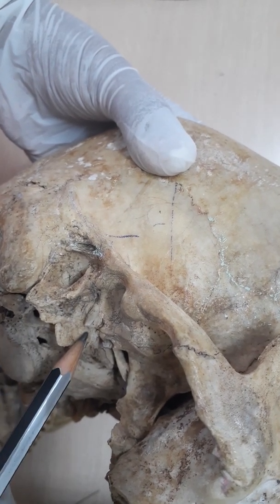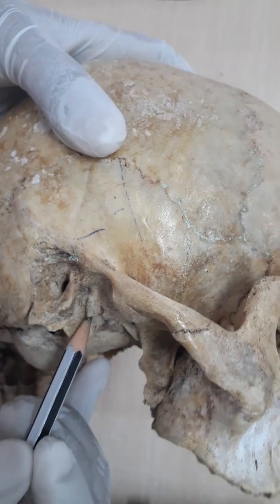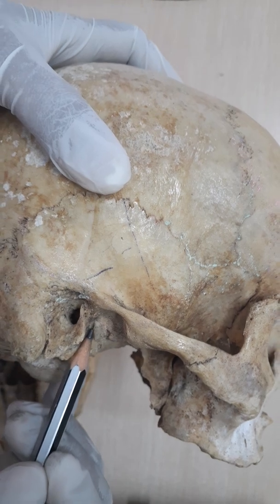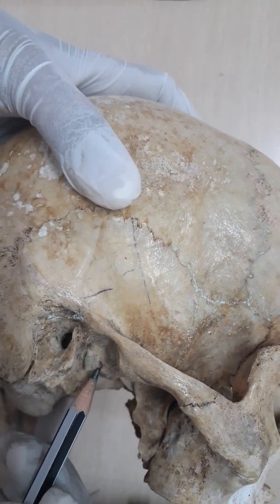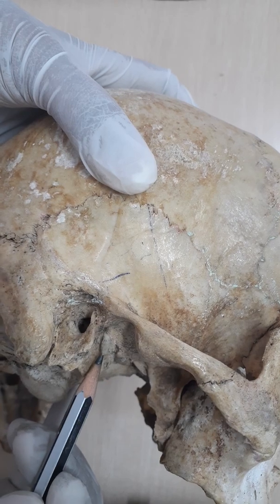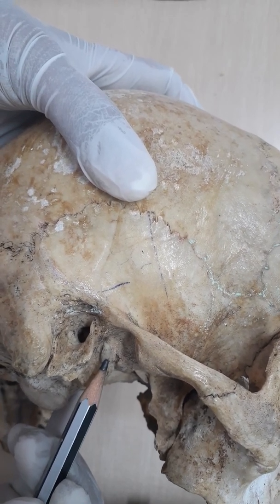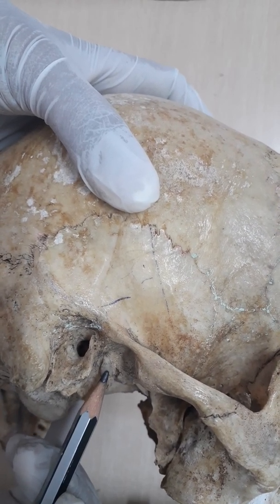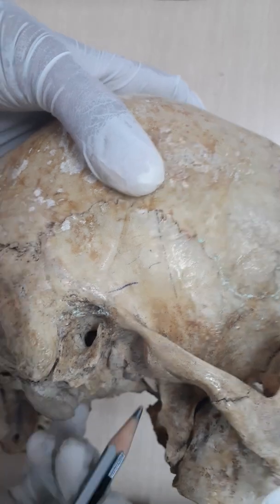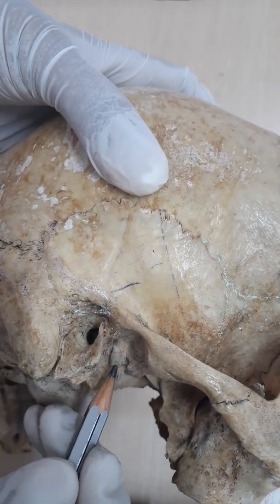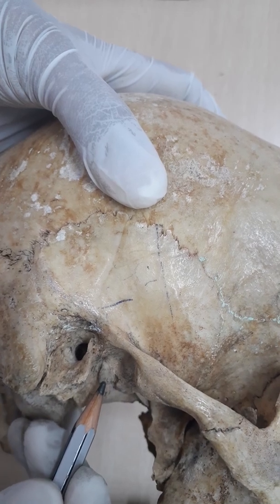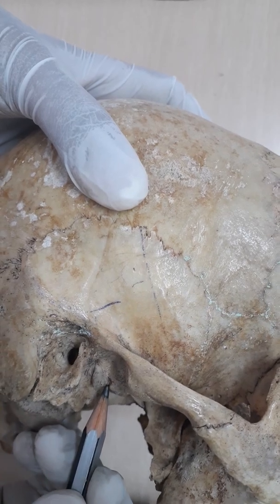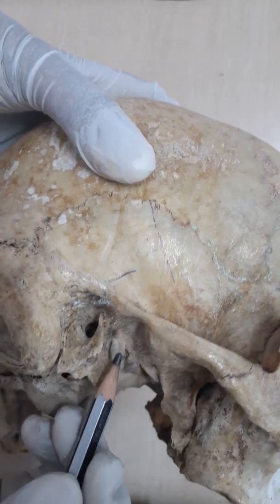Now this fissure is subdivided by a small tooth-like projection coming from above and directed downward, the downturned edge of the tegmen tympani from the petrous part of the temporal bone. That we'll see later.